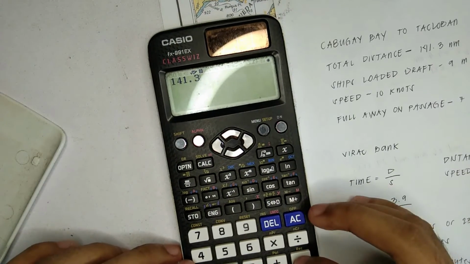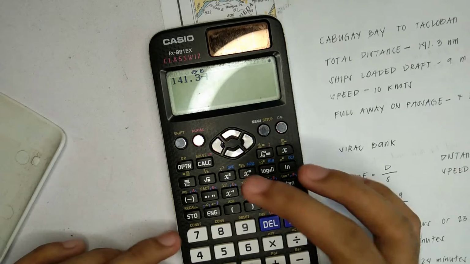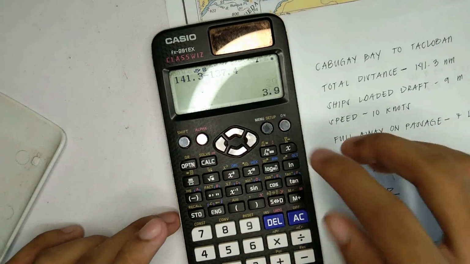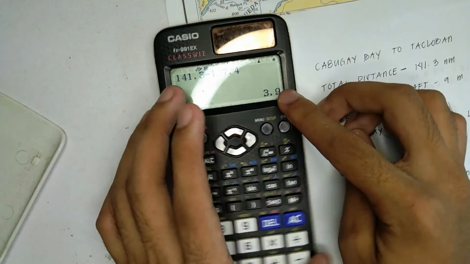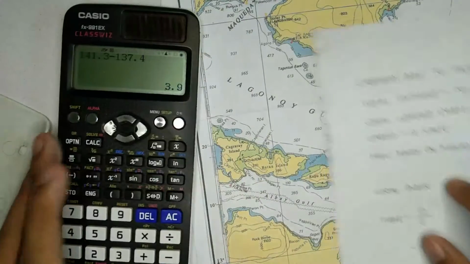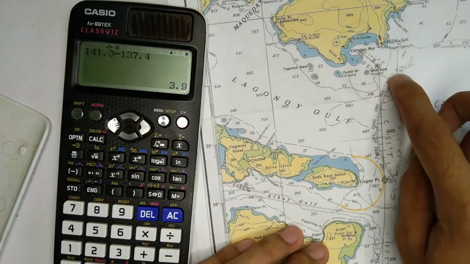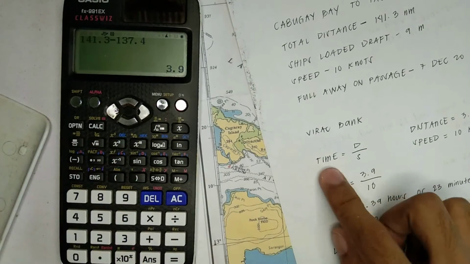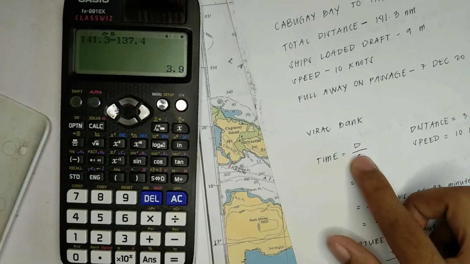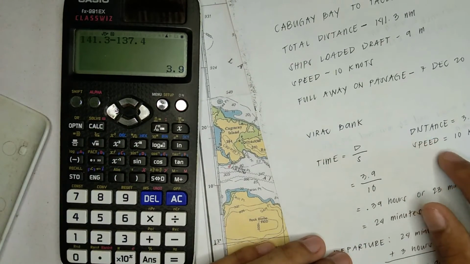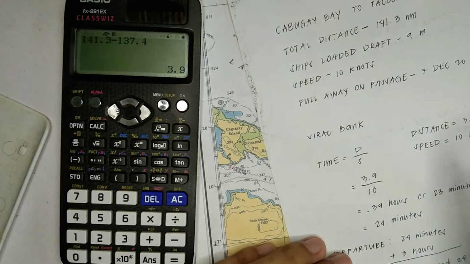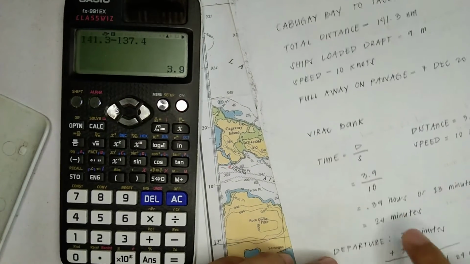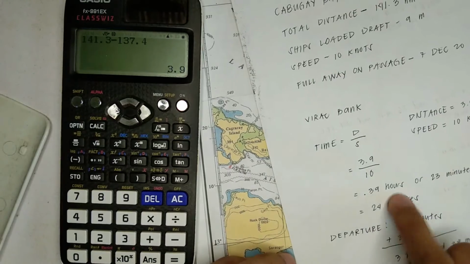So we have here 141.3 minus 137.4. So we have 3.9 miles to travel from this Kabugay Bay to that Virac Bank waypoint. So time is equal to distance over the speed. We already got the distance, and we already have a constant speed of 10 knots. Therefore 3.9 divided by 10, we have 0.39 hours.